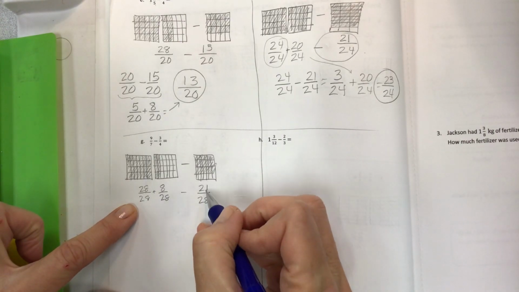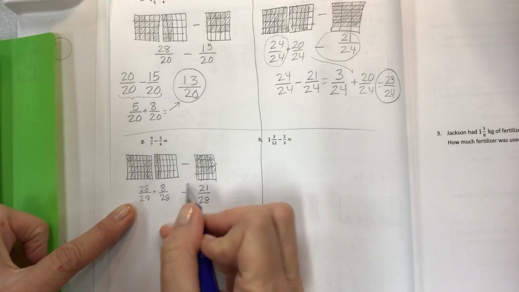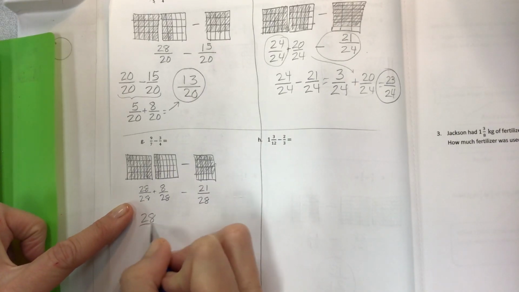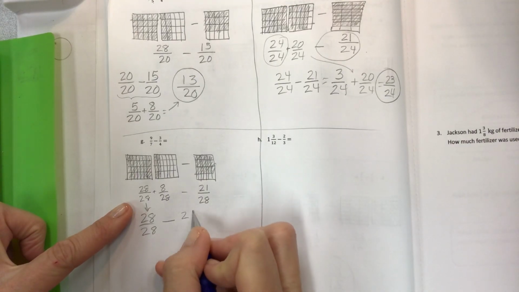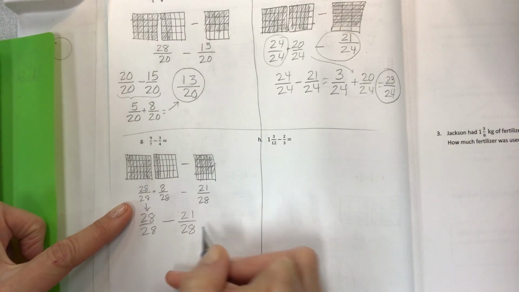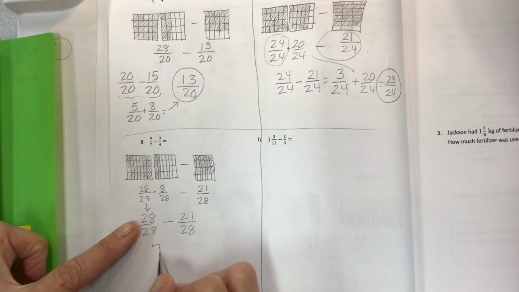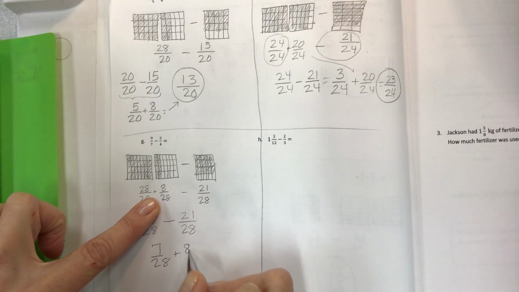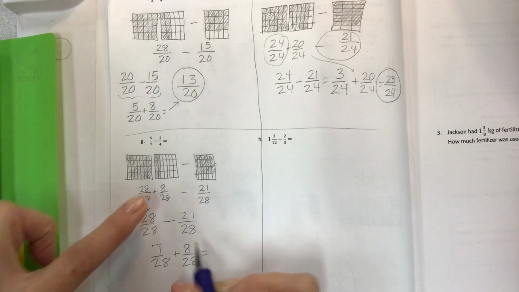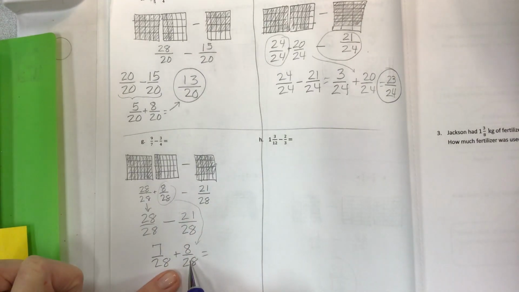And this one is too big to take from the extra, so we can take this away. I'm just rewriting that. I can take it away from here. And it makes this a very easy subtraction problem. And then we can put back this one here. That's what I'm doing here.